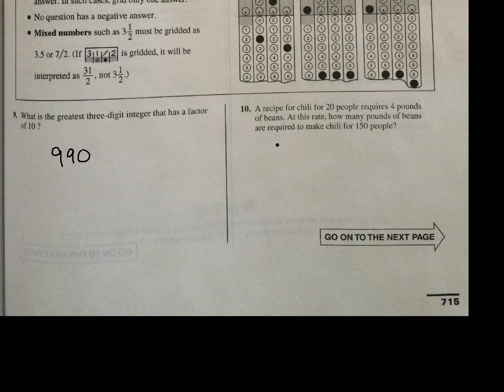A recipe for chili calls for 4 pounds of beans for 20 people. At this rate, how many pounds are needed for 150 people? So this is people and this is pounds. 4 pounds of beans for 20 people is the same as 1 pound for 5 people. So we're going to get 5x equals 150, and we're going to get x equals 30. So set up a simple ratio.